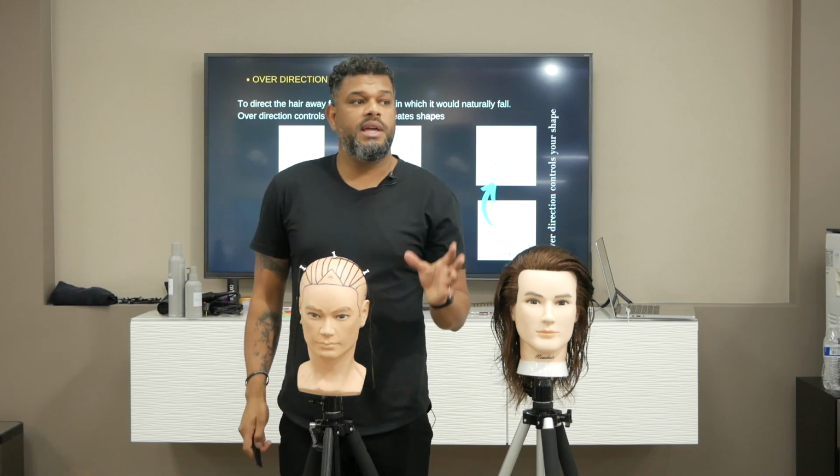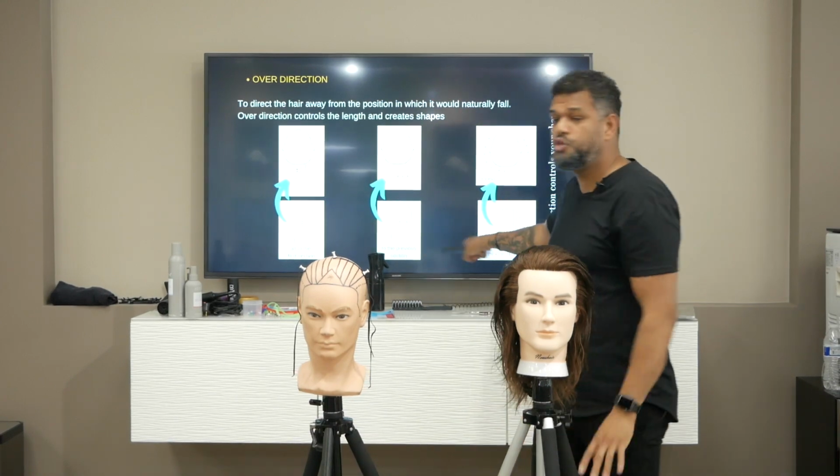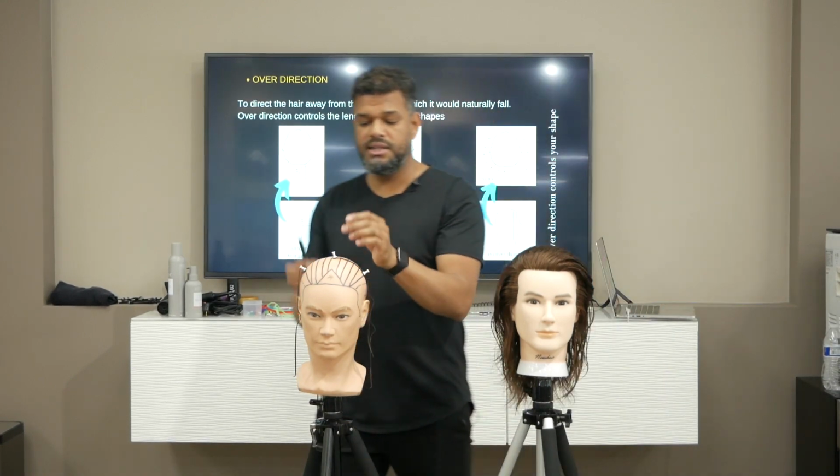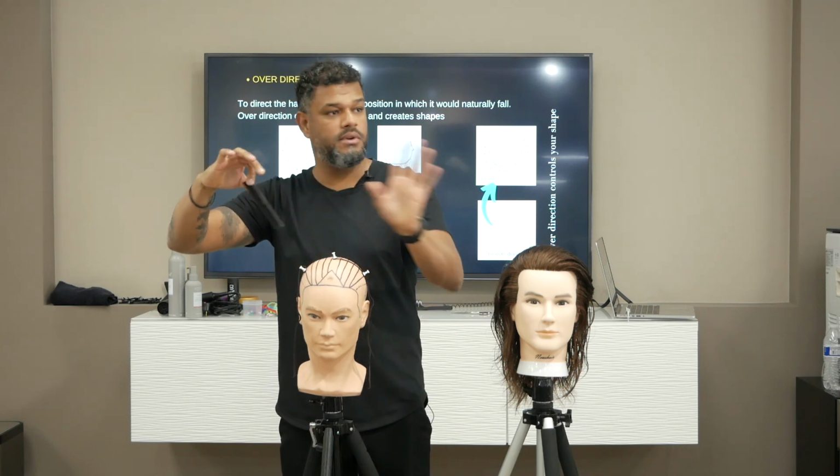If you like to create a round shape, there's no overdirection. You cut the hair following its natural shape. No overdirection.